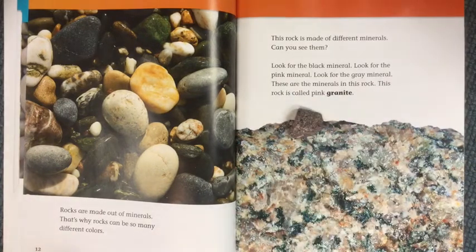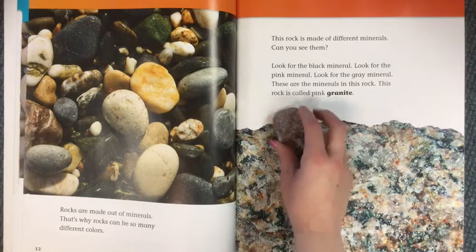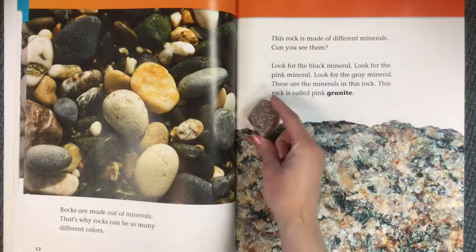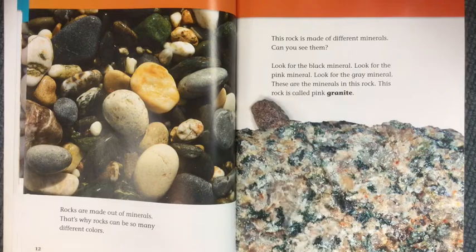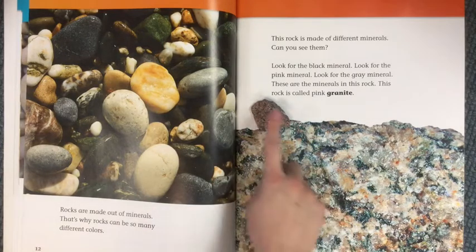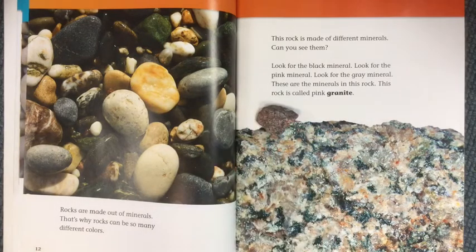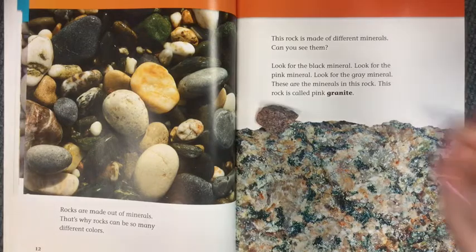Let's go back to my question. Why didn't the minerals mix? Was that question answered in our book? No, but do you remember my other question that I had? What are the different colors made from? Did we answer that question? We did. What are the different colors made from in granite? Minerals.